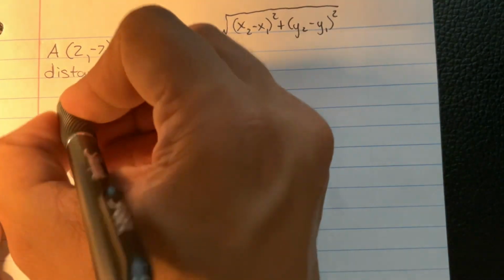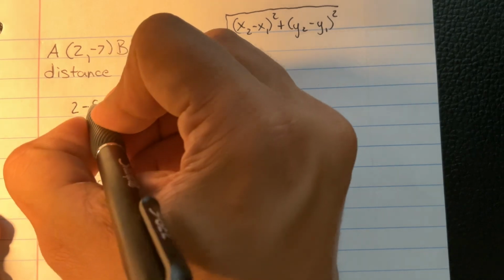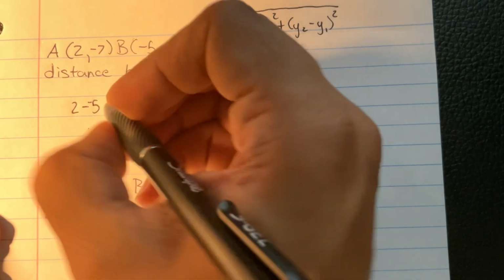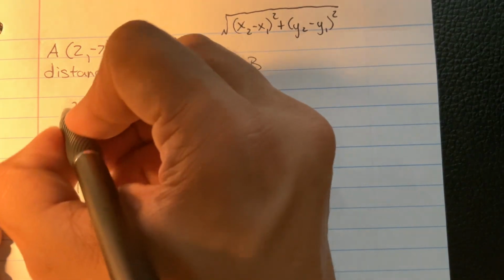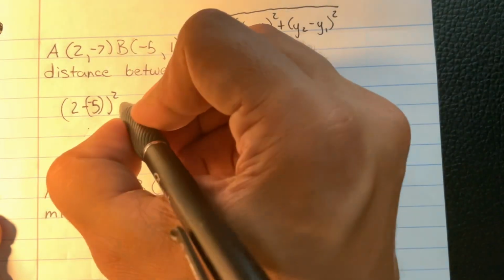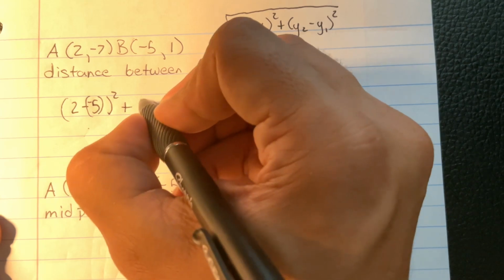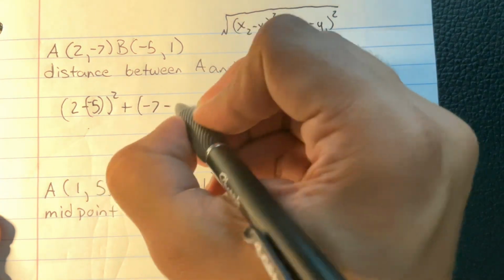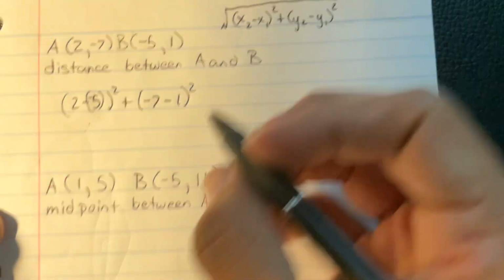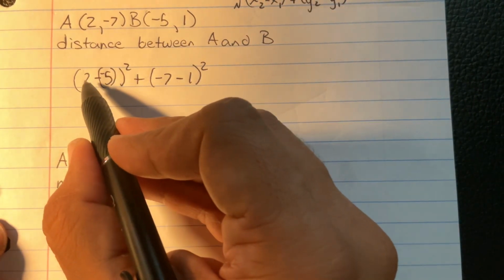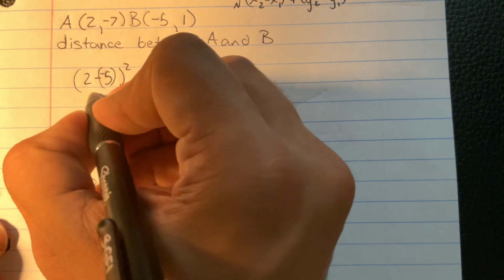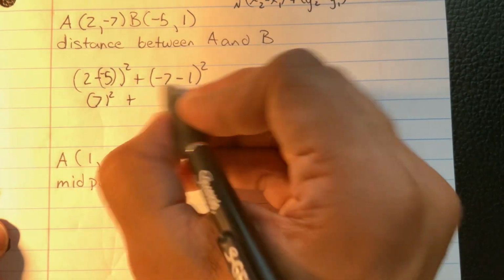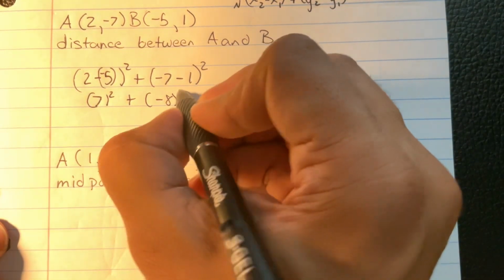So in this situation, it would be 2 minus negative 5, and we're going to square that, plus negative 7 minus 1, going to square that. So 2 minus negative 5 actually turns into 2 plus 5, so that's going to be 7 squared, plus this is going to make negative 8 squared.